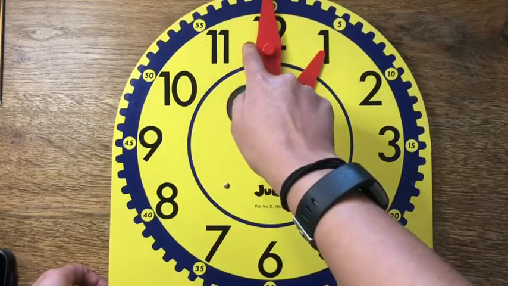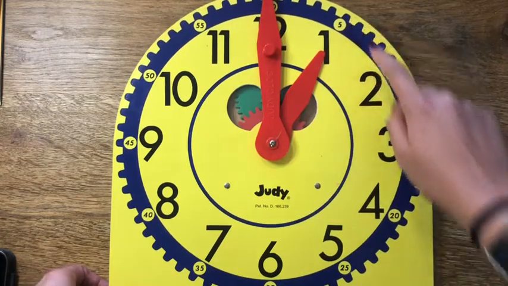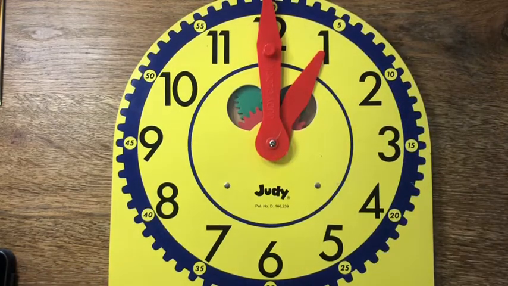And then I keep going, and then it's 1 o'clock, and the hour hand is exactly on that 1. All right, guys, that's 1/4 till and 1/4 past.